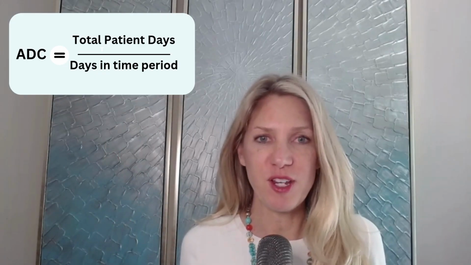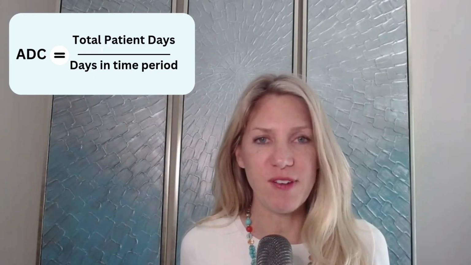We can calculate the average daily census for a period of time. So for example, if we want to calculate the average daily census for a year, what we need to do is take the total patient days for that period of a year and divide it by 365 days in the year. Another example would be if we had 9,300 patient days in a month with 31 days in that month. We would divide 9,300 by 31 days to get an average daily census of 300 patients.